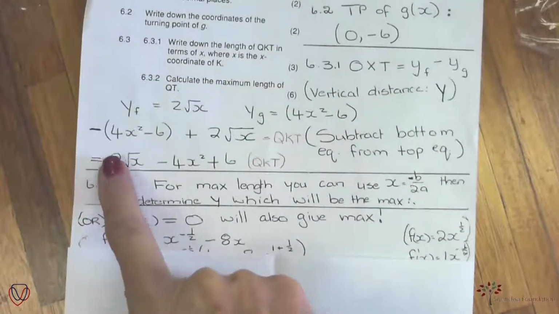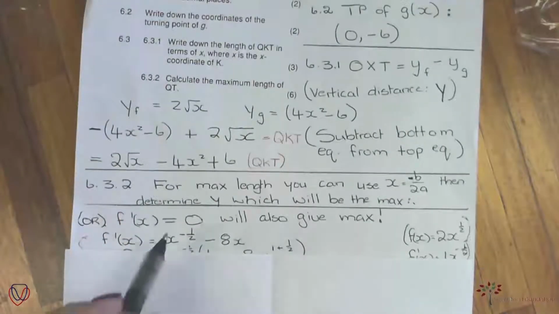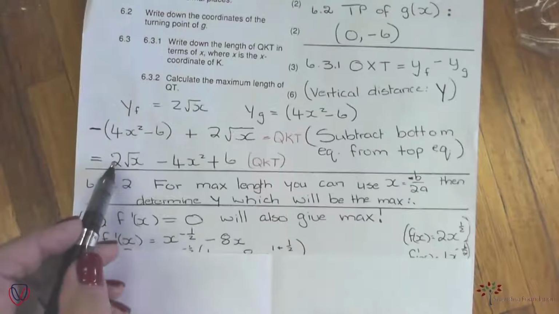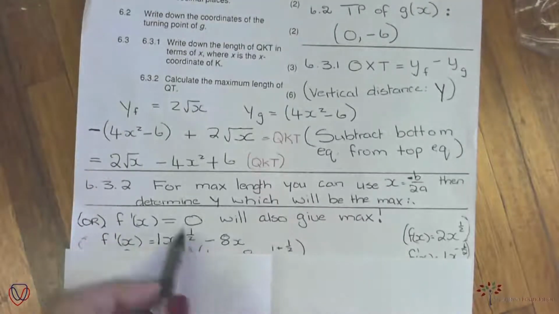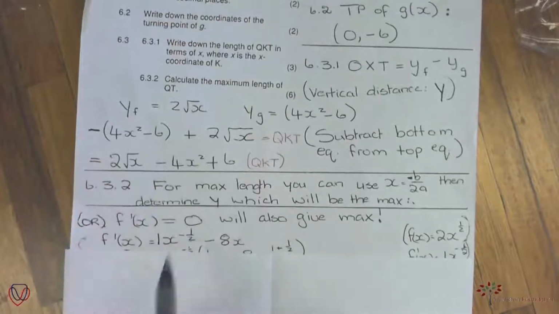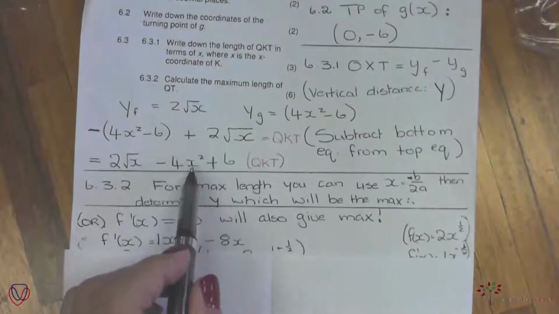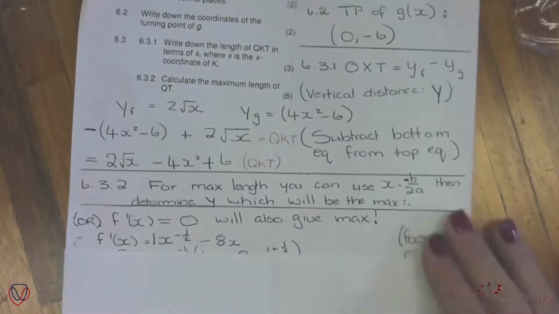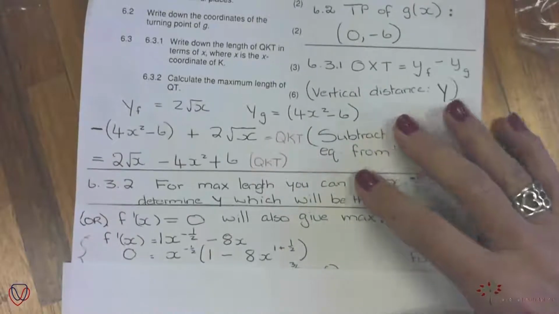Because this is 2x to the power half, the derivative will be a half times 2, which is 1 there. And then you subtract 1 from a half, and that gives you negative a half. That one is easy, 8x to the power 1. That is your derivative. Now you take that derivative and put it equal to 0.